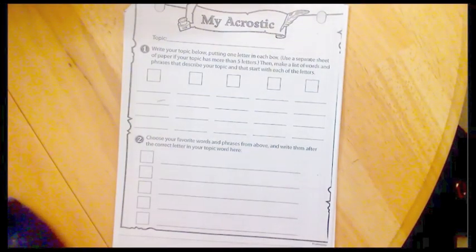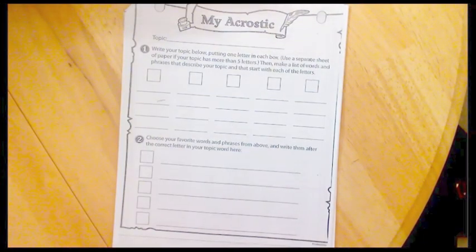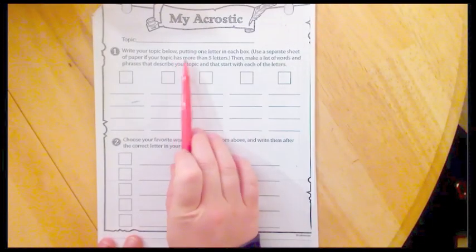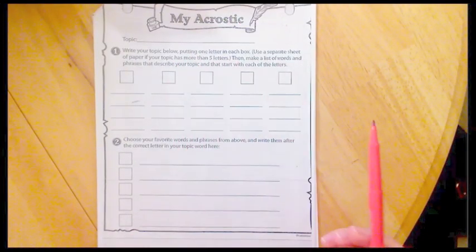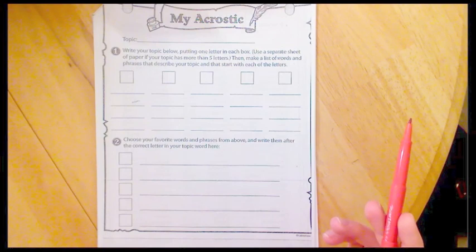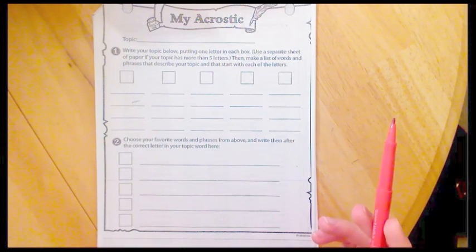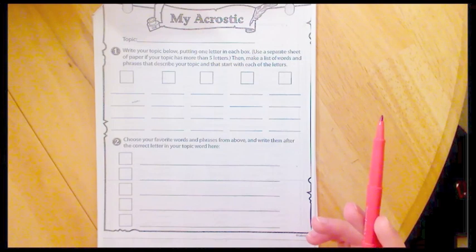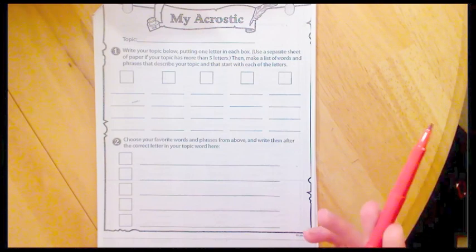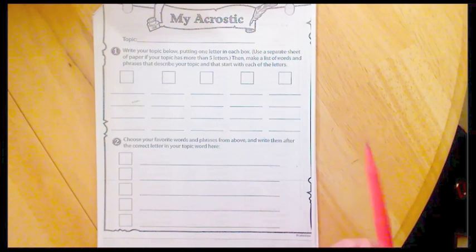So we're going to start with acrostic poems, and these are ones that you are probably the most familiar with. It says, write your topic below, putting one letter in each box. You can do a name acrostic, or if you would like to be creative and do a different word like summer or spring or school, that is up to you. I'm going to do my name.